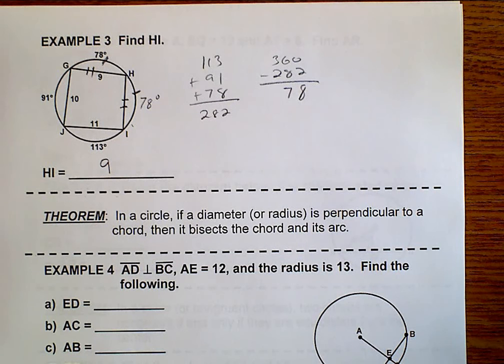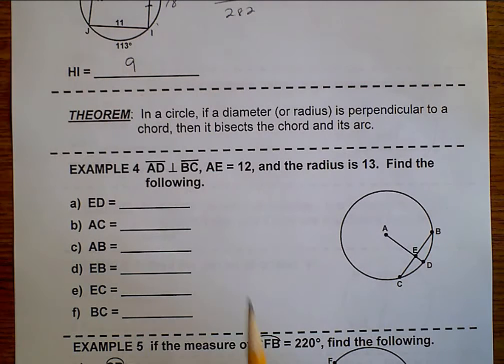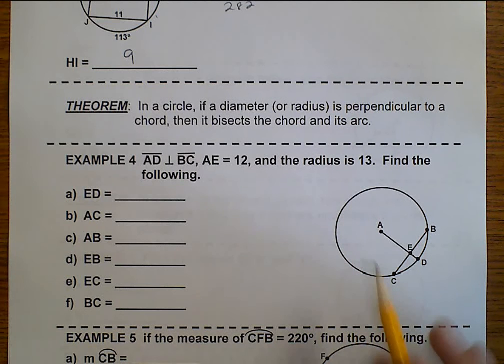So it's just find the lengths of your chords so you can find the matching arcs, or find the matching arcs so you can find the lengths of your arcs so you can find the matching chords. Let's go ahead and take a look at another theorem. This theorem says that in a circle, if a diameter or radius is perpendicular to a chord, then it bisects the chord and its arc.